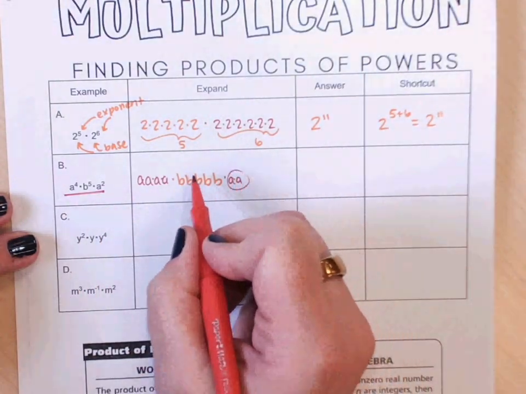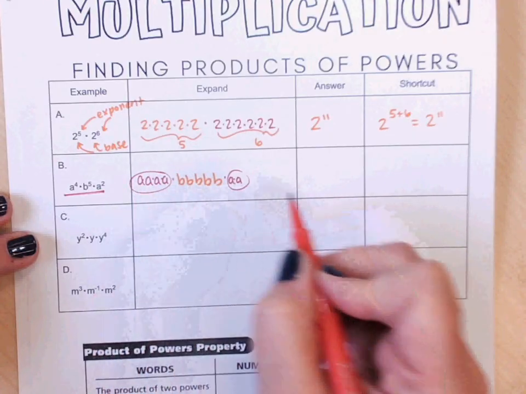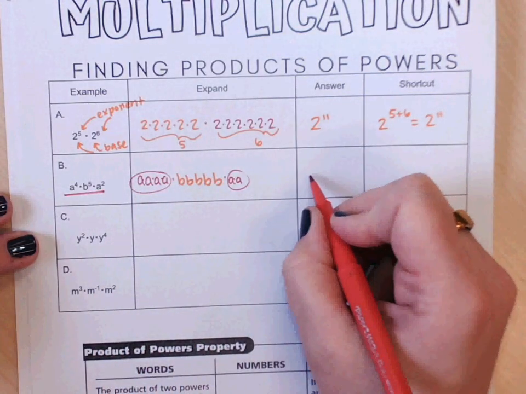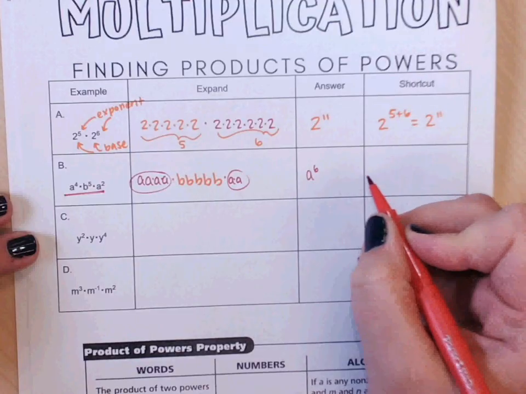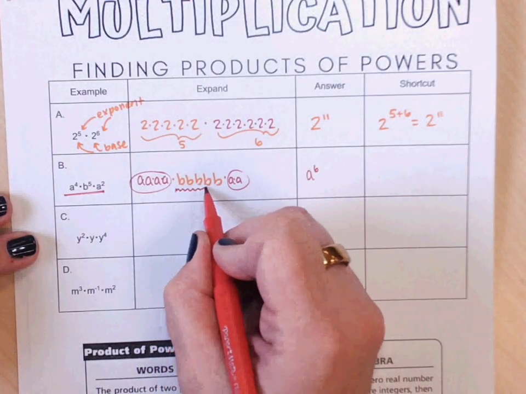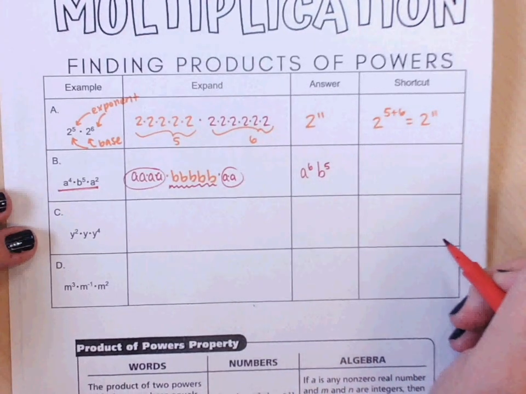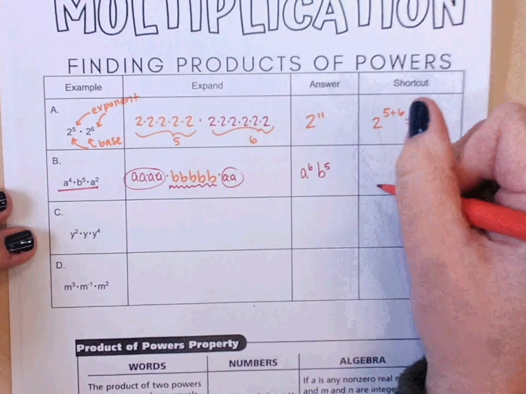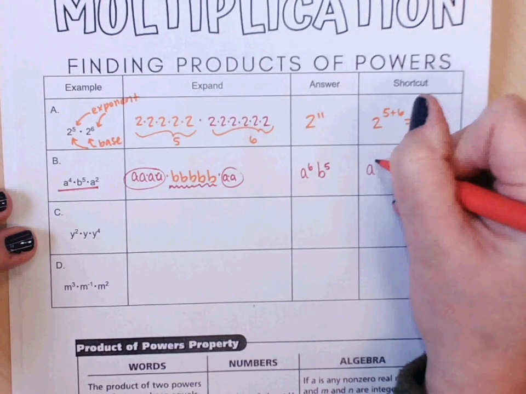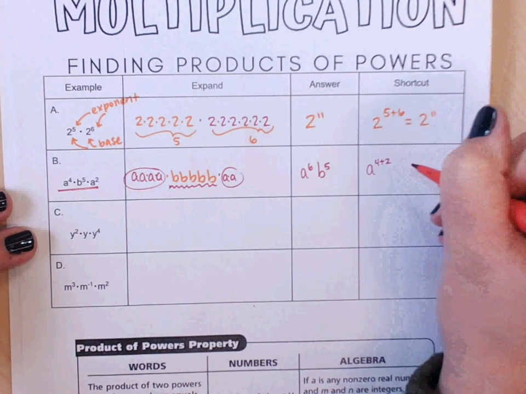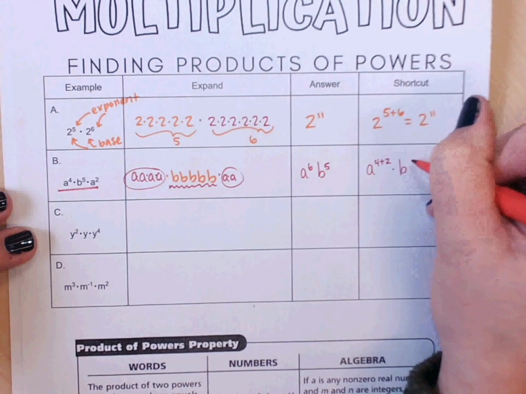The a's can all group together. How many a's do I have? A total of 6. How many b's do I have? A total of 5. So this is my final answer, but the shortcut could have been written as a to the 4th plus 2 times b to the 5th.